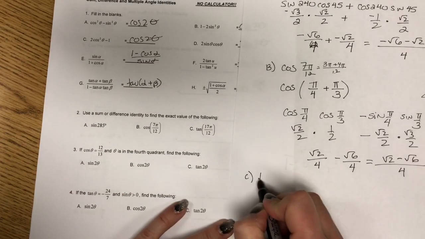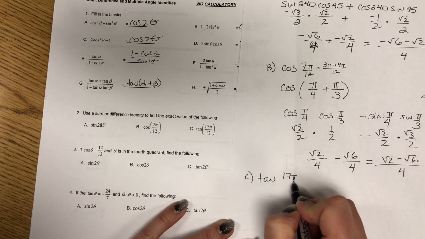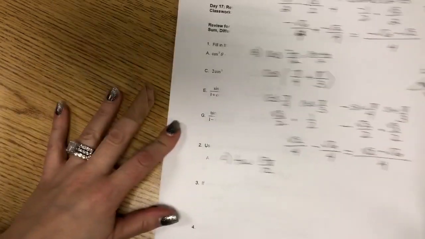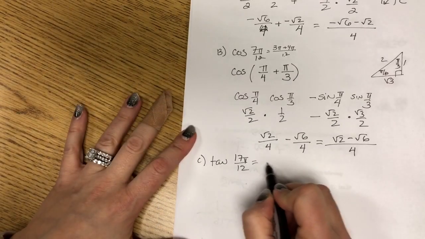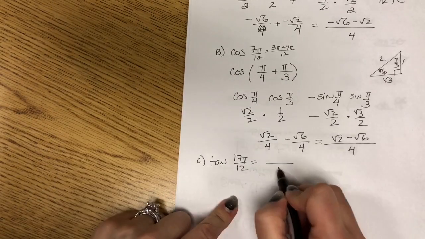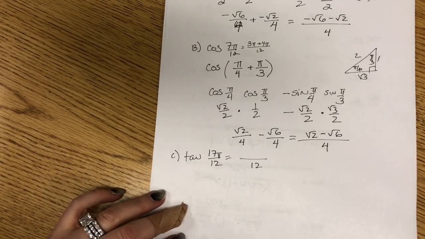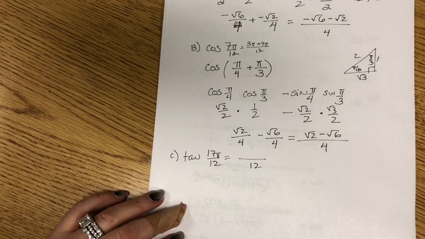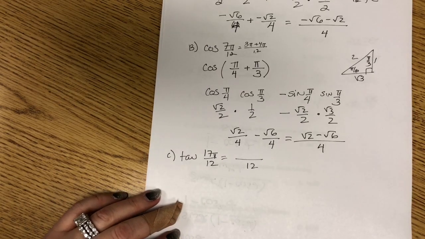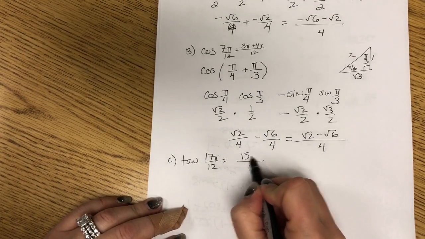Okay, and C says tangent of 17 pi over 12. So let's see. If I want to get over 12, what two numbers add up to 17 that can reduce by 12? I could try 15 and 2.